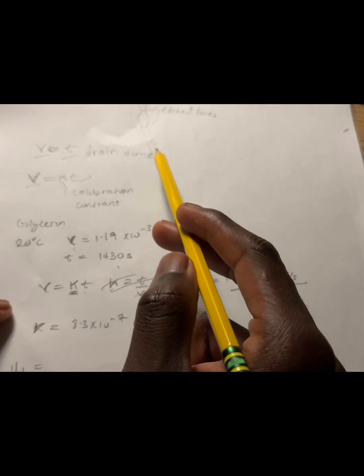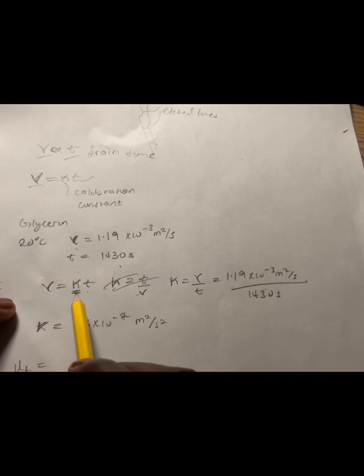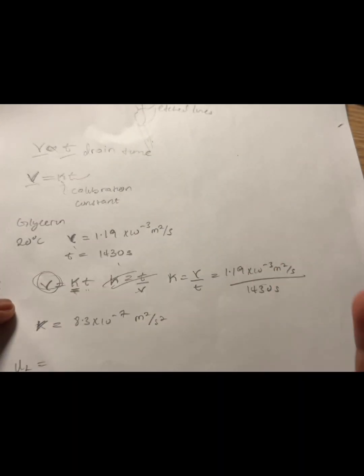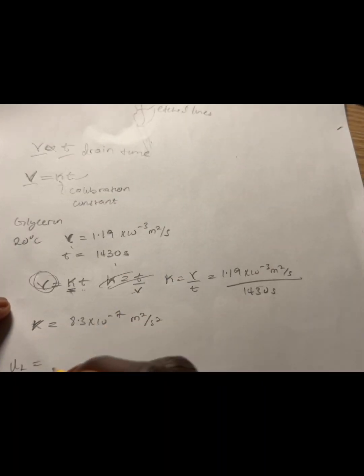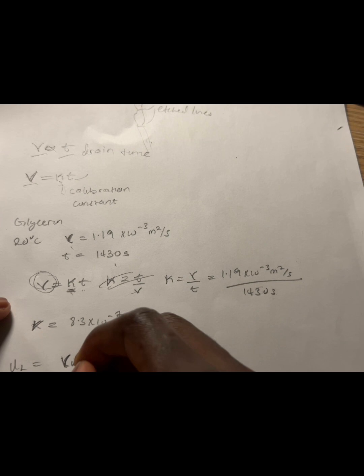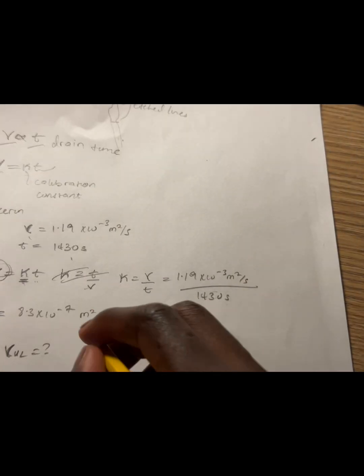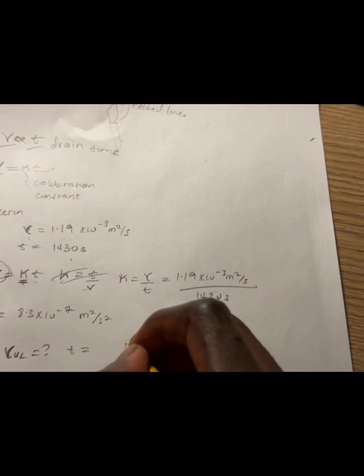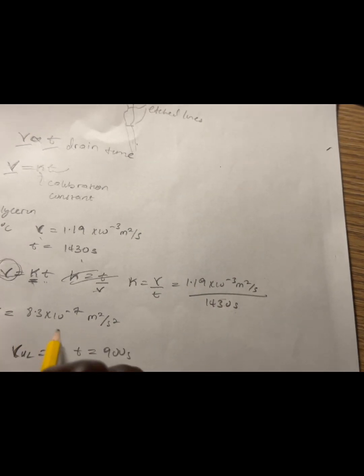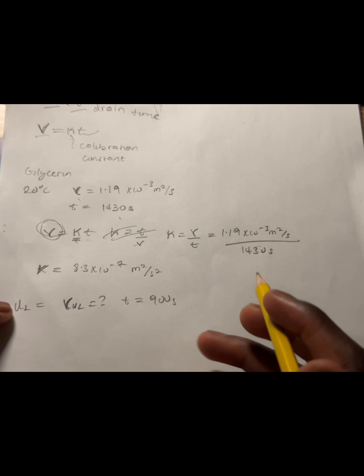Once we measure the drain time, we can use this calibration constant we found and the drain time to find the kinematic viscosity of the unknown liquid, which will help us find the dynamic viscosity of the unknown liquid. What's unknown? The kinematic viscosity of the unknown liquid. The drain time of the unknown liquid is given in the question as 900 seconds, and we have found K with that. So again, not rocket science.